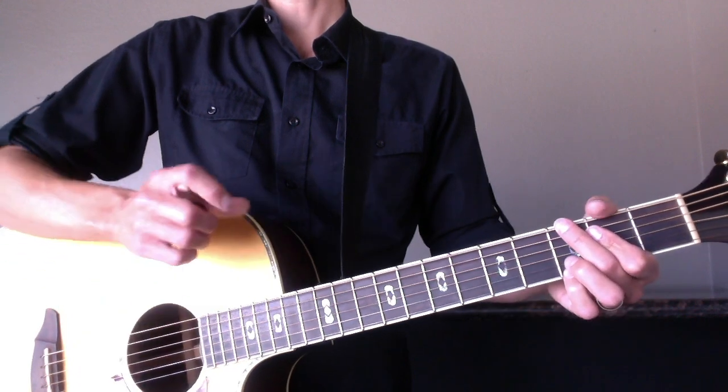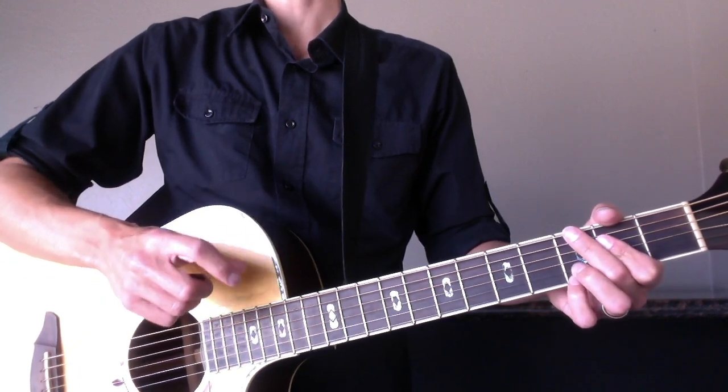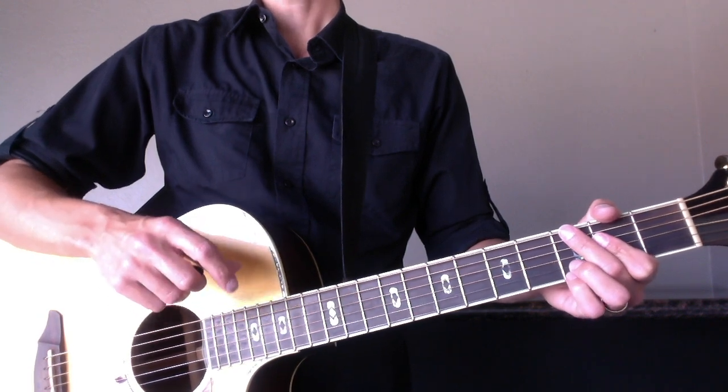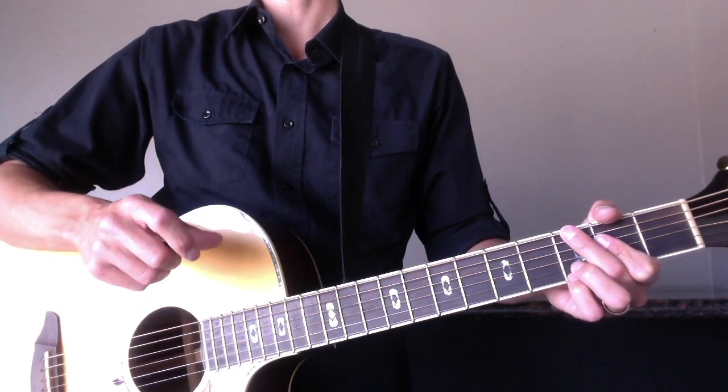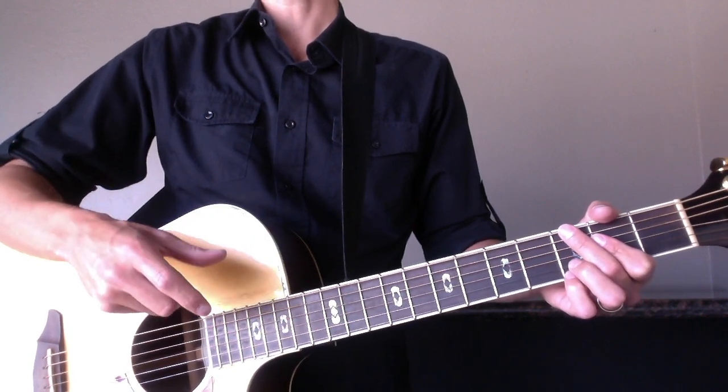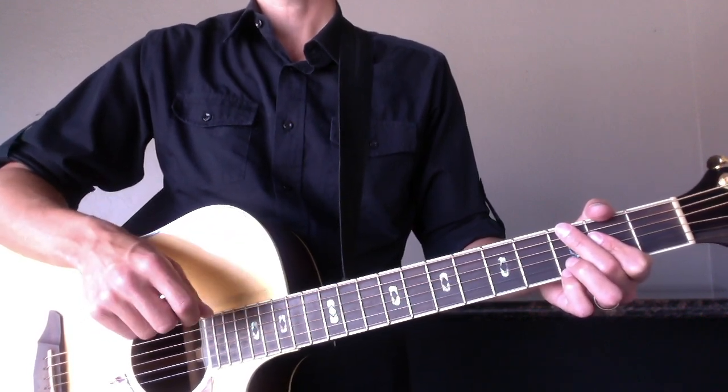It's worth mentioning here that there are a few different ways to play these open chords, and the voicings that I'm using here are shapes that I've found students tend to pick up most quickly. But you will find other ways to play these chords in books and on the internet.